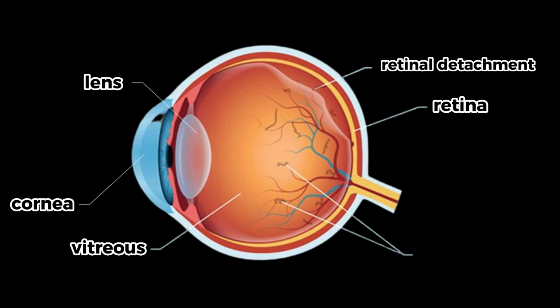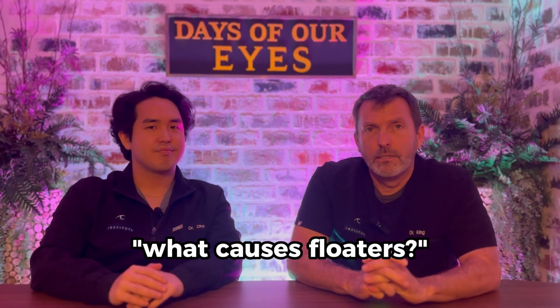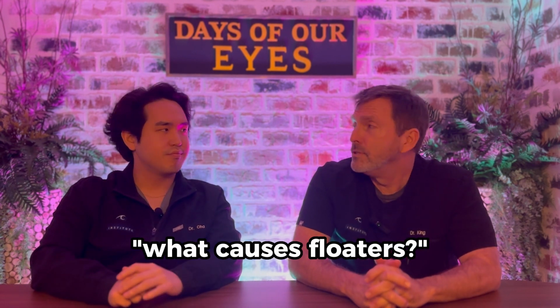But collagen will shrink with time. And as it shrinks, it'll pull and it'll start to break apart, and we'll get little bits floating around in this fluid inside the eye. And that's what we call floaters. So they're literally floating around in the center of the eye. What causes floaters? You want to take that?